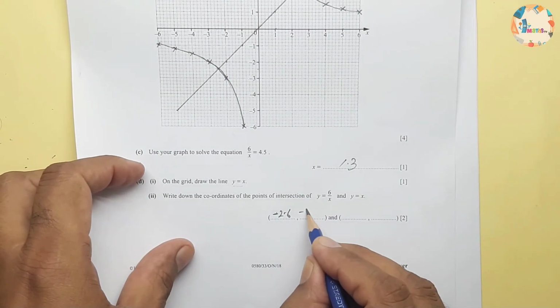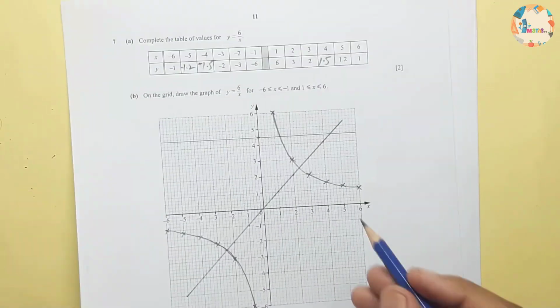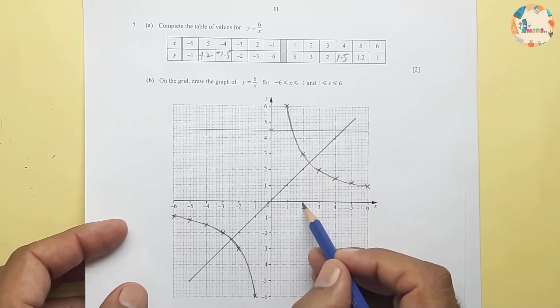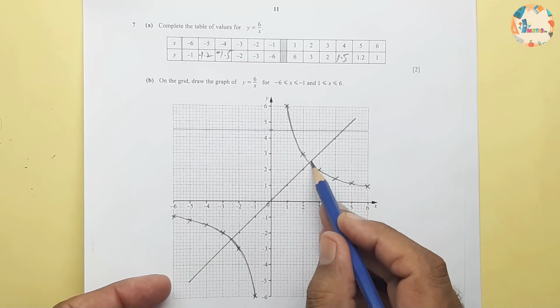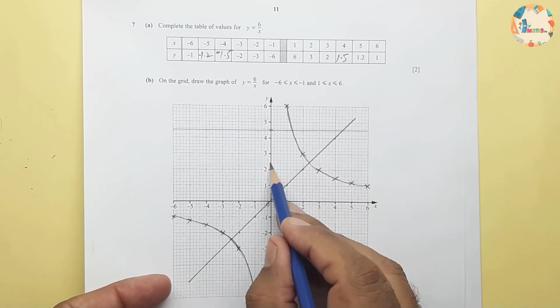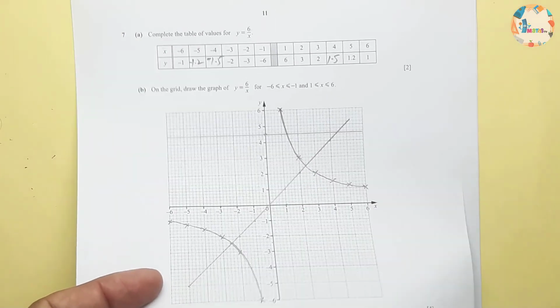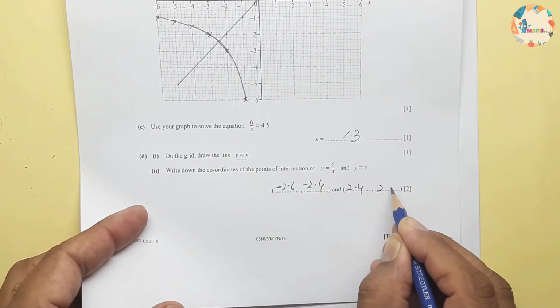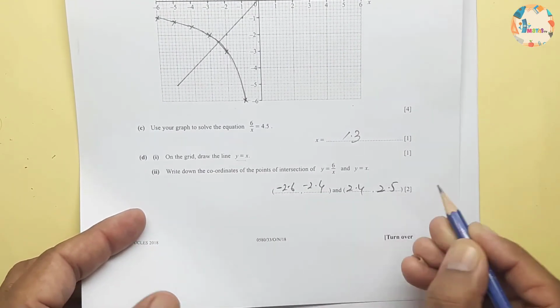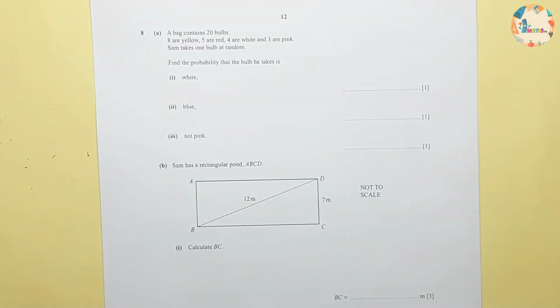So we can write here minus 2.4, and for this side it will be 2.4, and y value will be 2.5. So 2.4 and 2.5. Hopefully you understood everything. Now this is question number 8.